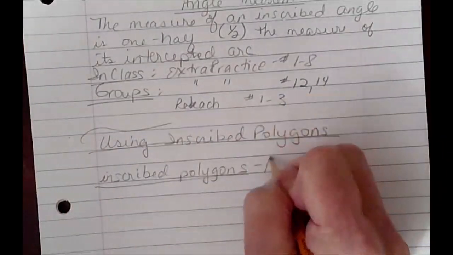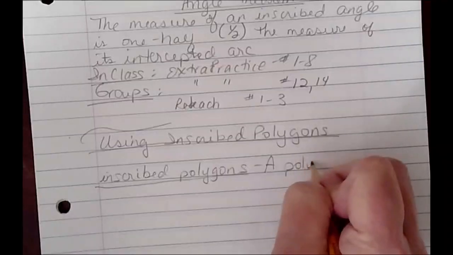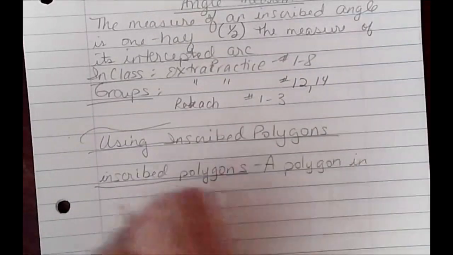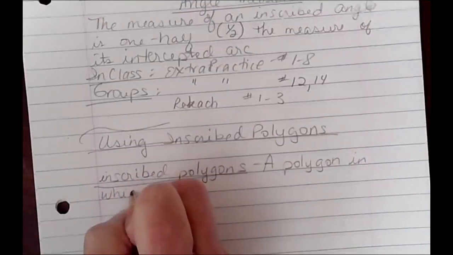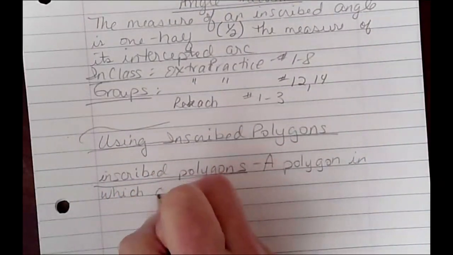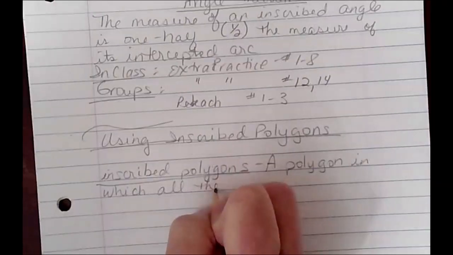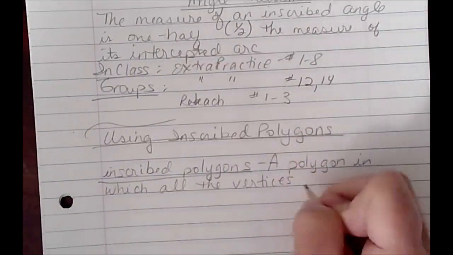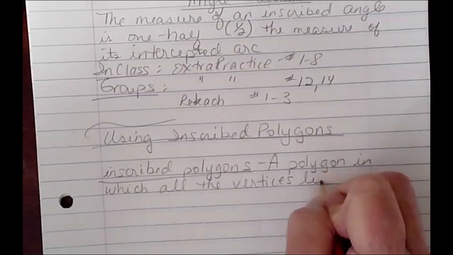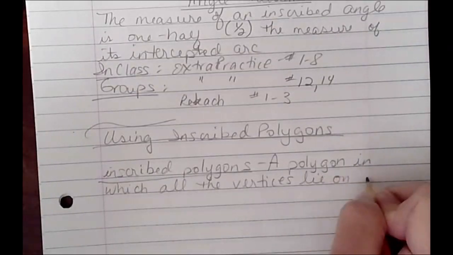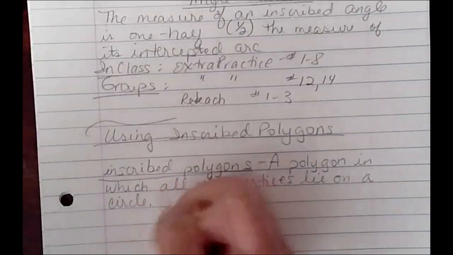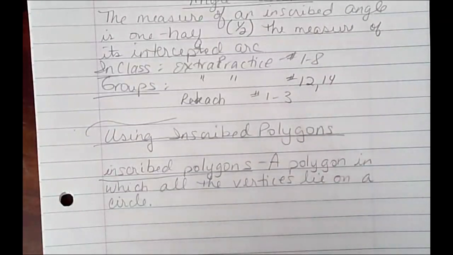A polygon in which all the vertices lie on a circle. A polygon in which all the vertices lie on a circle.